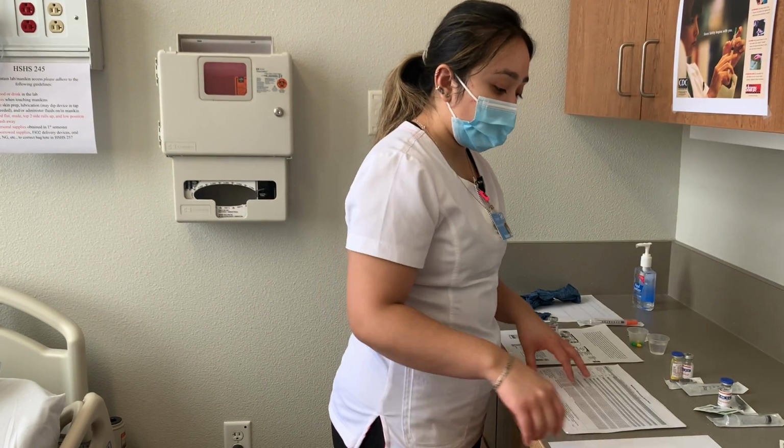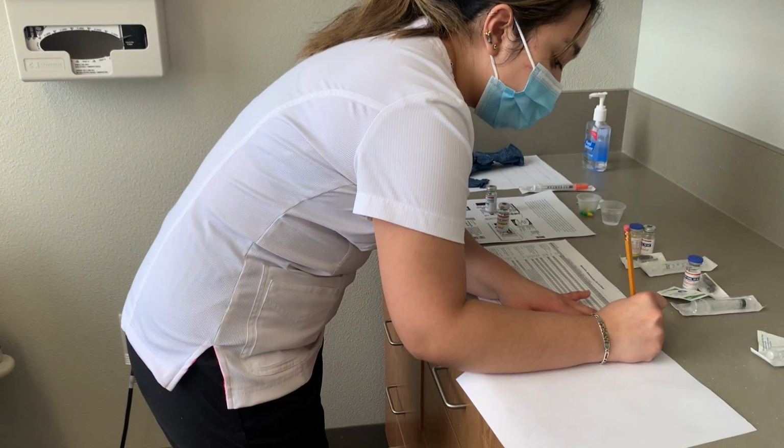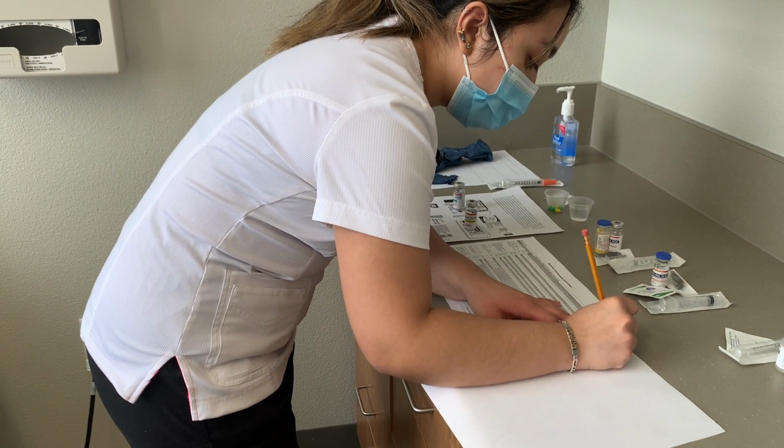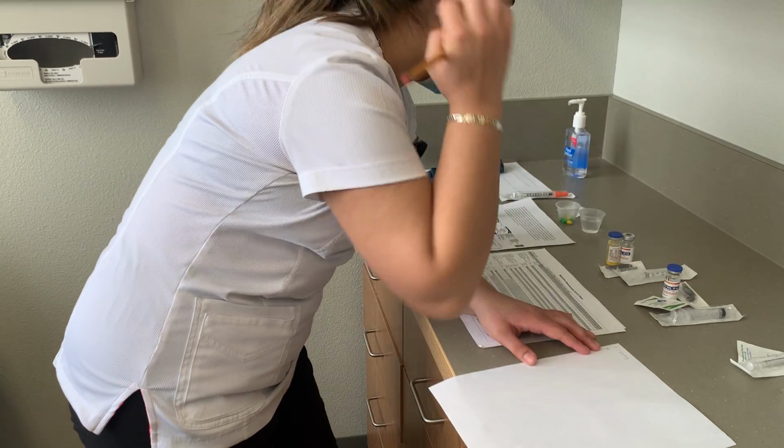I'm going to go ahead and do the dosage for my medication. The first one this morning is fluoxetine. It's an order for 60 milligrams, and the pharmacy is providing me with 20 milligram capsules.